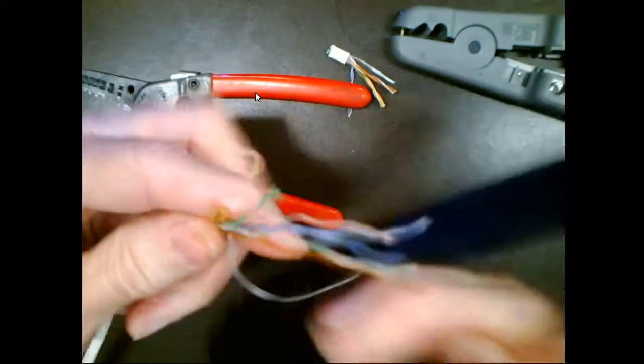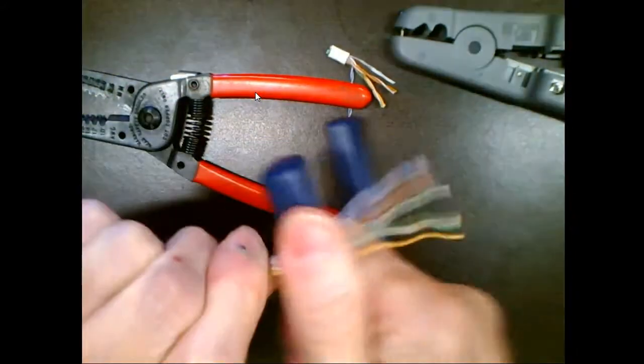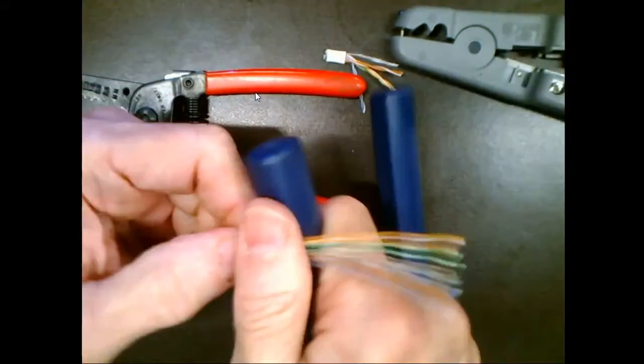And then I just take the handle. What we're trying to do is get all the rolls out.